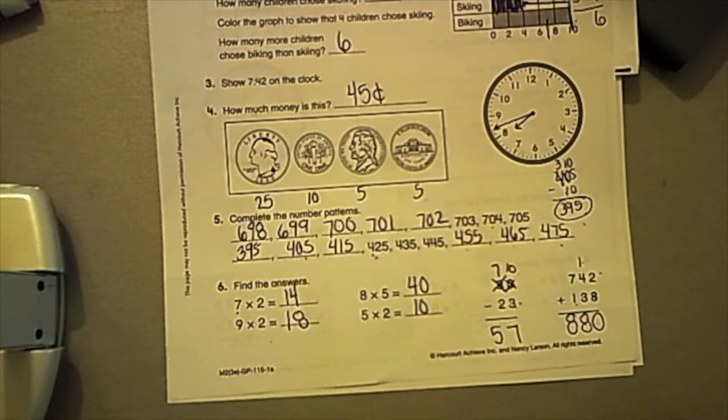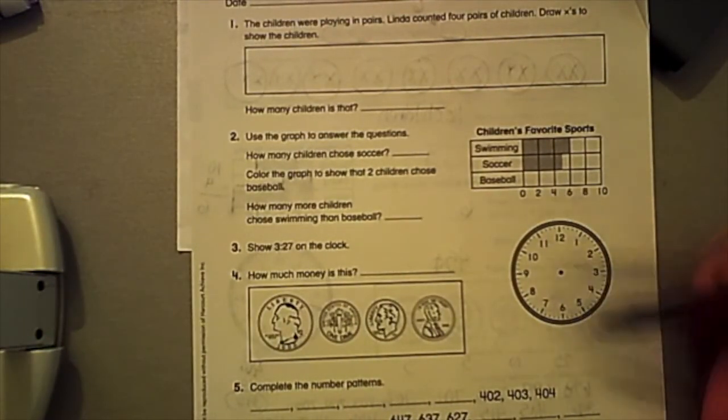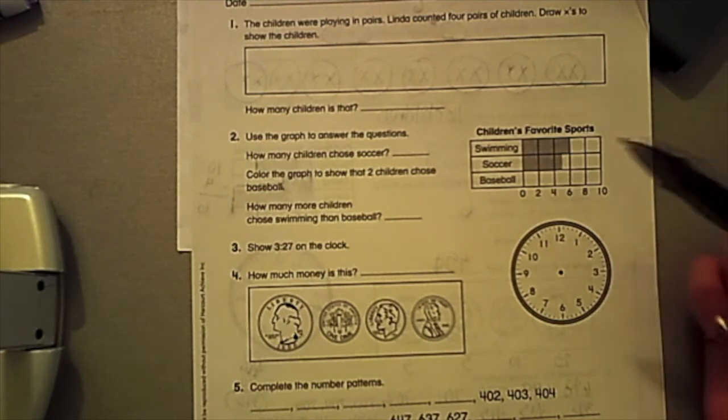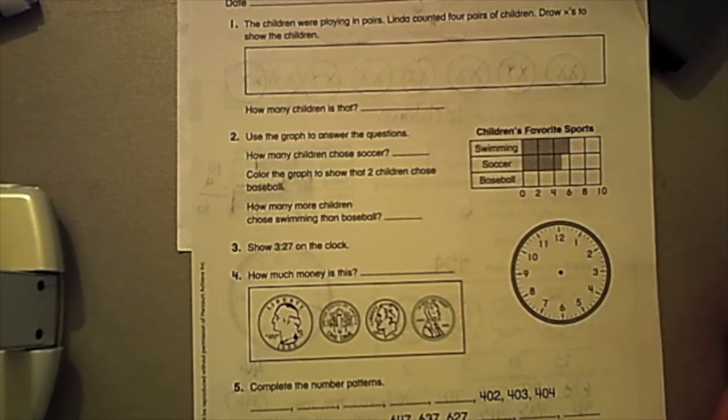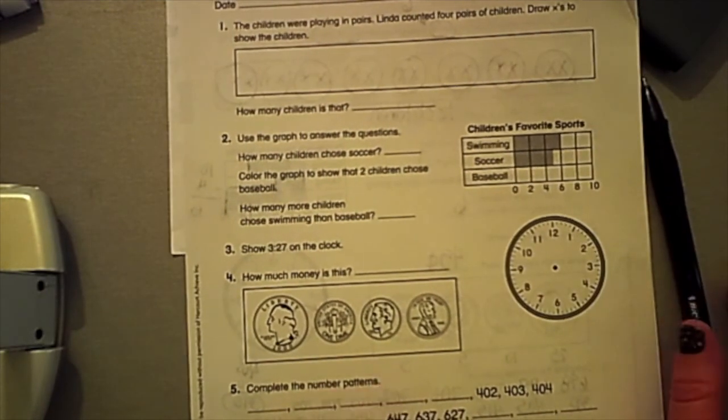All right. Very good. So this back side, you're going to try your best to do your best on this back side. Okay? Pretend this is the test. And if you have any questions, go on to Class Dojo, and you can definitely let me know. Send me any questions before you take the assessment that your parents will give you.